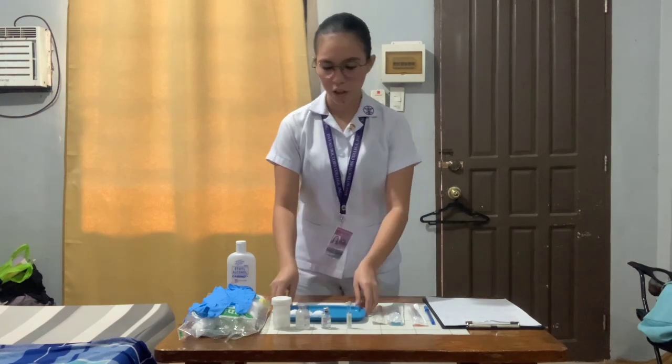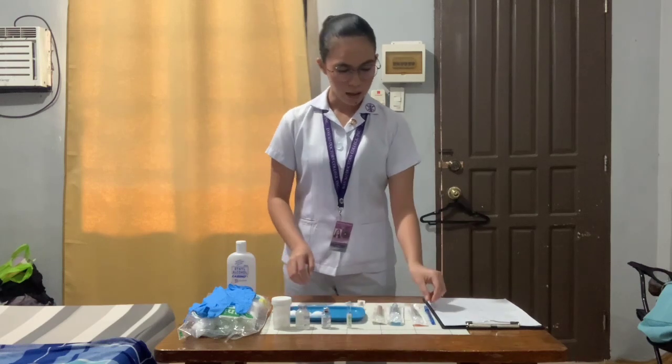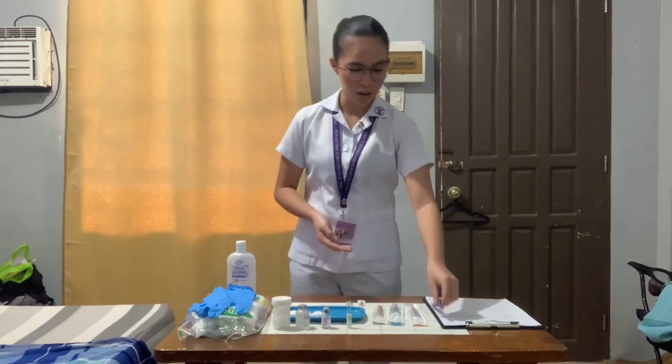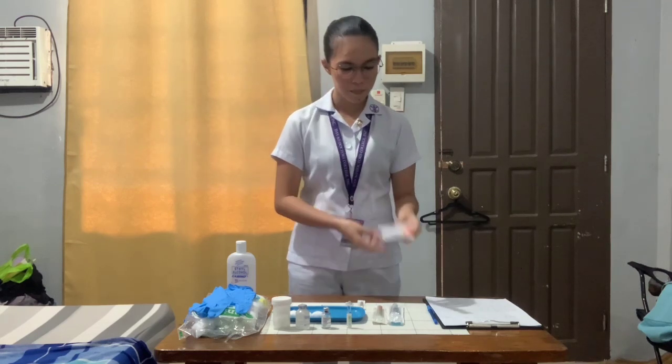I also have here my hypodermic tray. And I have here my blue ball pen, which I will be using later on to circle the site or the area of the intradermal skin testing. I also have here my tuberculin syringe, which I will be using for the intradermal or skin testing.